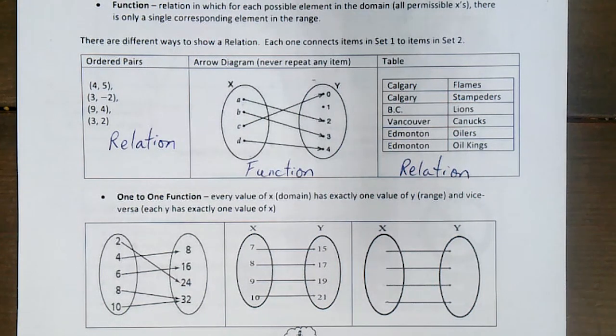To see if it's a one-to-one function, we check if, oh, wait a second, 32 is connected to 2 different numbers. Because 32 is cheating. This is a function, but it's not a one-to-one function. It doesn't work both ways.